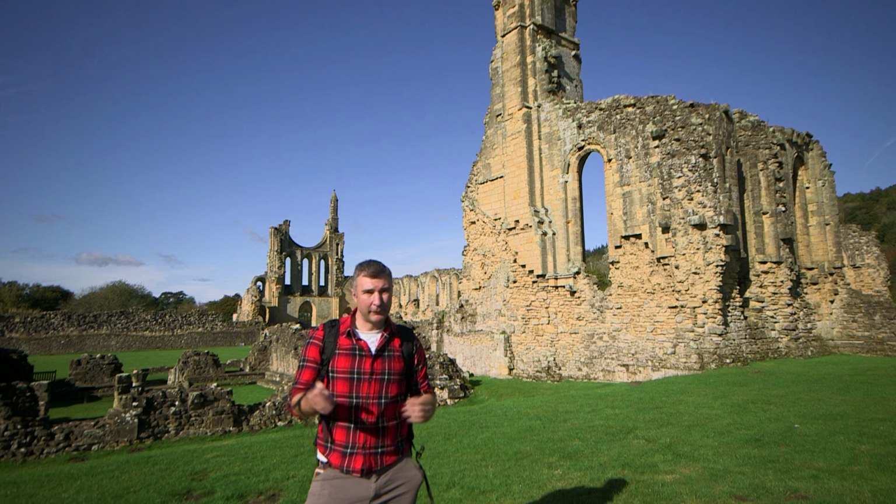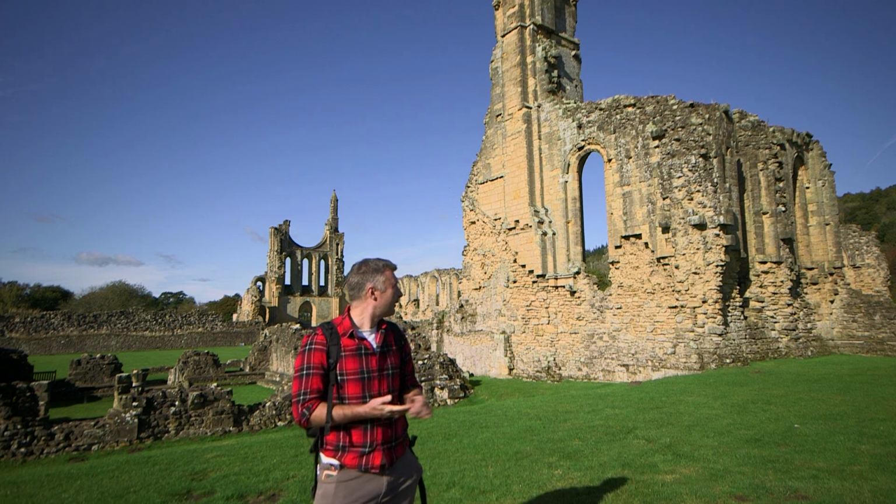So with the battle imminent, King Edward II moved here to a more forward position at Byland Abbey. This is a Cistercian monastery that was founded in the 12th century around 1155.